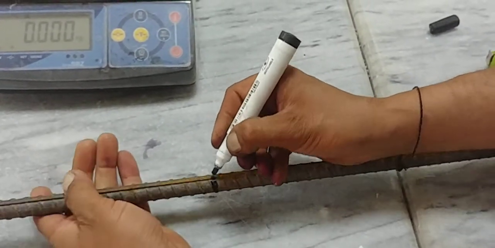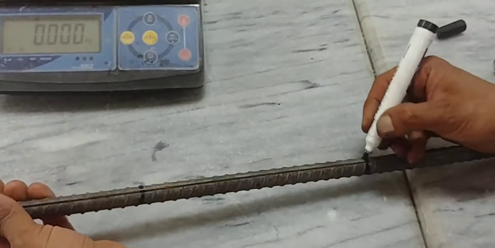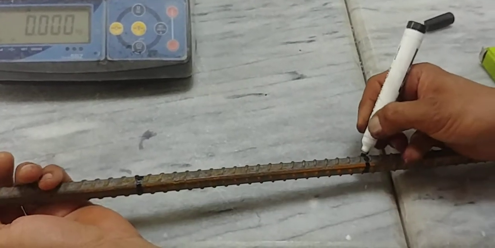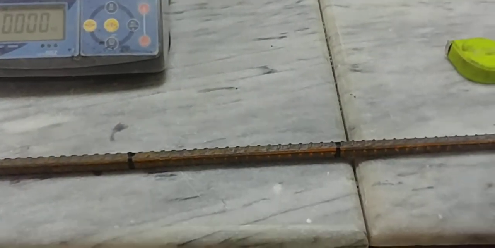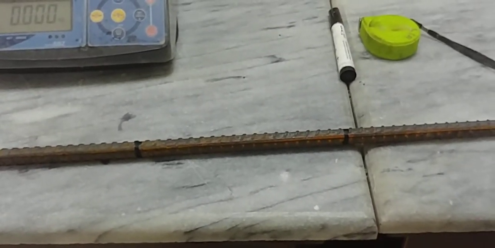So in the universal testing machine we will put the data, that is the weight of this sample and the length. So it will automatically calculate the diameter of this sample and will give us the strength after applying the load.